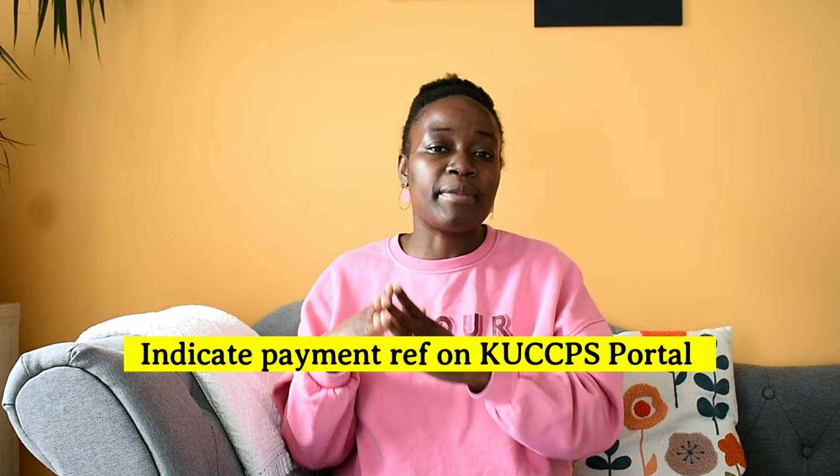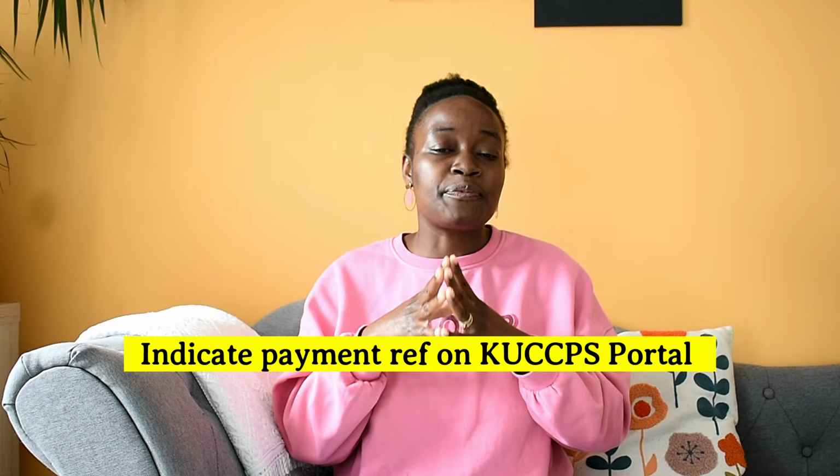You will now come back to the KUCCPS portal where you are placing the transfer application and place in there the payment reference. Please don't skip this point, because if you don't come and confirm that you have paid and put in the reference, your application will not go through, but your money will have already been sent. So make sure you come back to the portal, you put in the payment reference, and you make sure that you confirm indeed you want to transfer from your initial placement to the new application that you are trying to do.